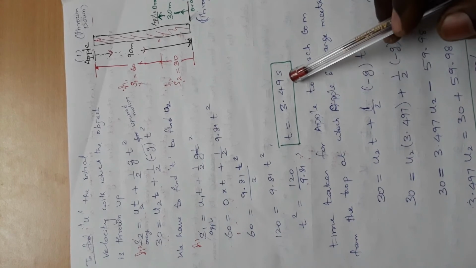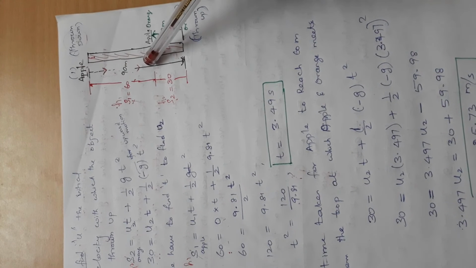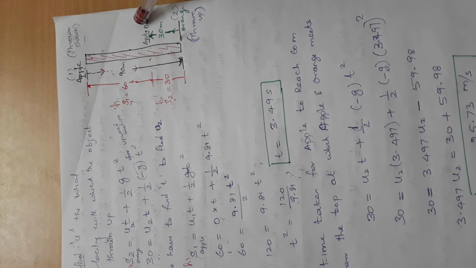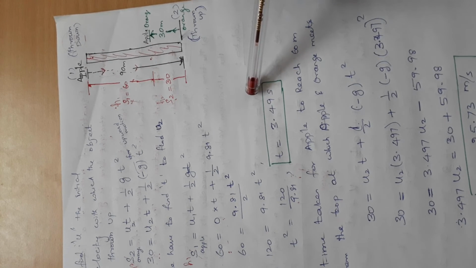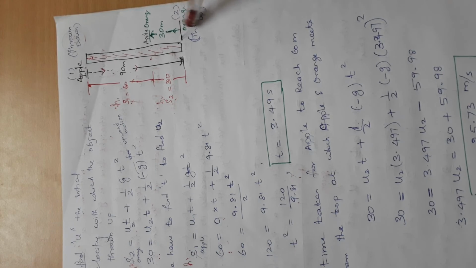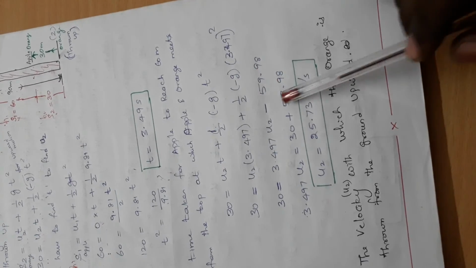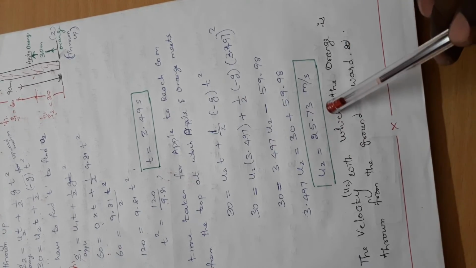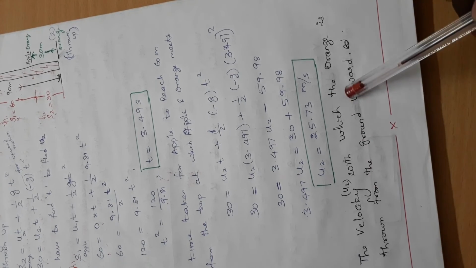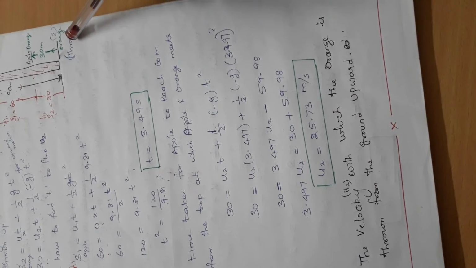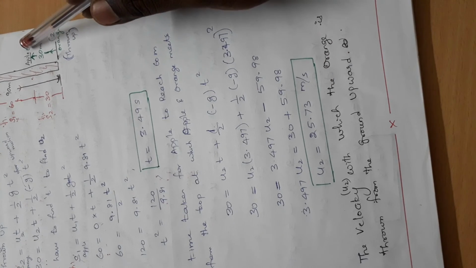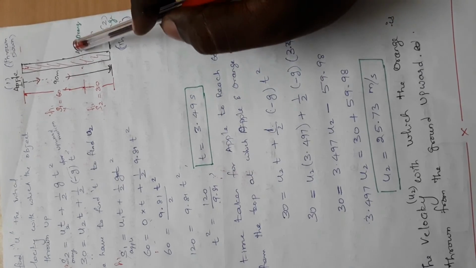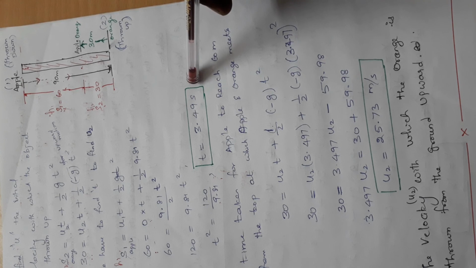So at 3.49 seconds, the apple reaches 60 meters from the top and the orange reaches 30 meters from the bottom. So what is the velocity with which the orange is thrown? We substitute this t in this equation, and finally we get u2 is equal to 25.73 meters per second. If we throw the orange at 25.73 meters per second velocity, the apple and orange will meet at 30 meters height, at time 3.49 seconds.